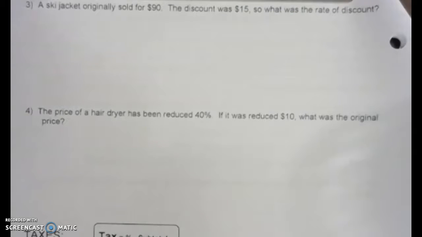So we're going to practice a few of the problems that we skipped over yesterday and some of the ones that we skipped over today. And we're going to start with question number 3 on page 20.